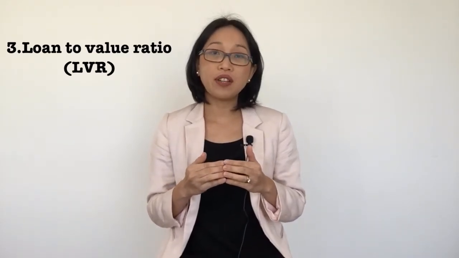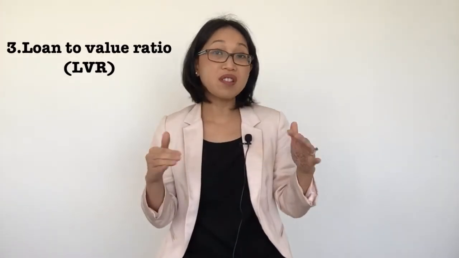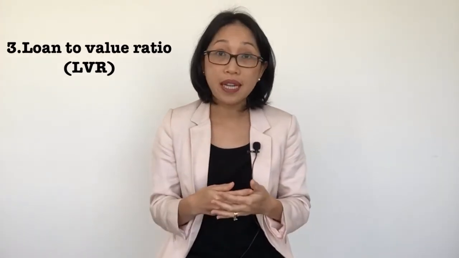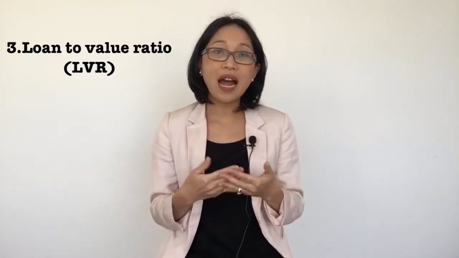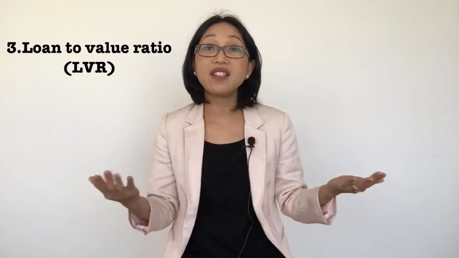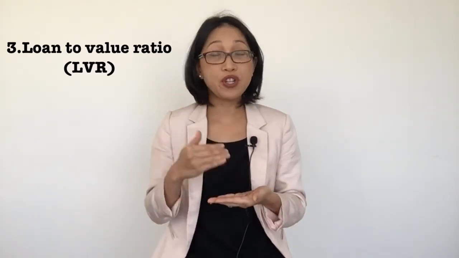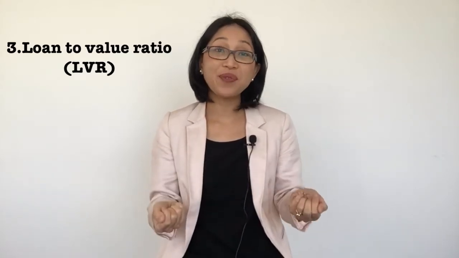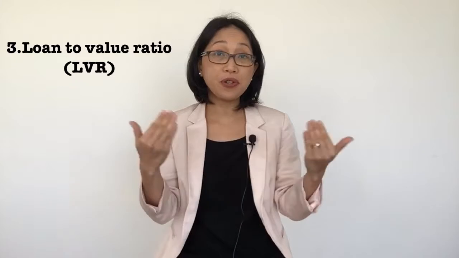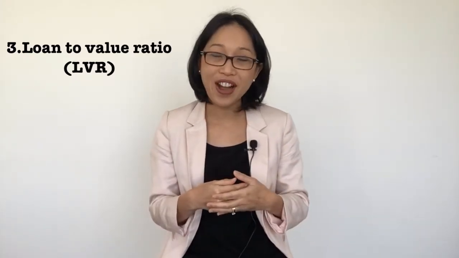The third factor is the loan to value ratio, the LVR. So some banks will give you a cheaper rate if you borrow 80% or 70% or 60% of the value of the property. But maybe a few years ago, when you purchased the property, you didn't have 20% deposit and you borrowed 90%. But now, maybe your property has appreciated, hopefully, and we can organize a revaluation for you and determine, okay, maybe you're in the 80% or less bracket and you might be eligible for a cheaper interest rate.